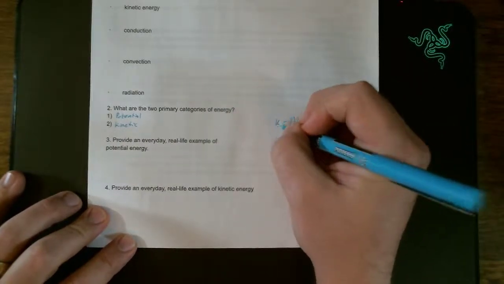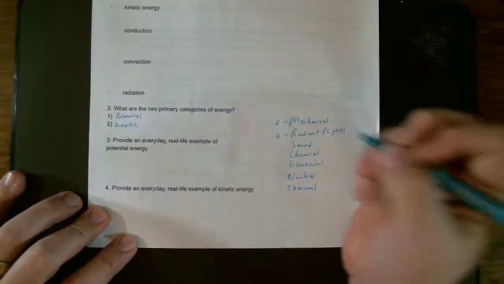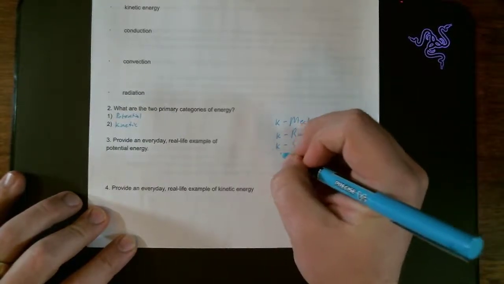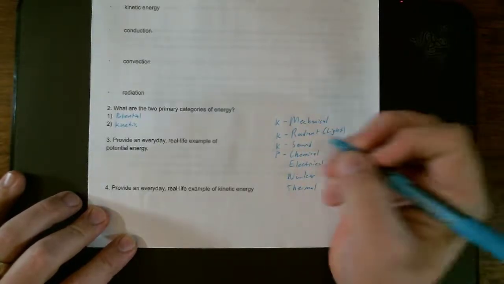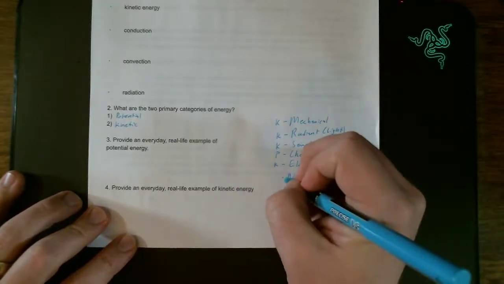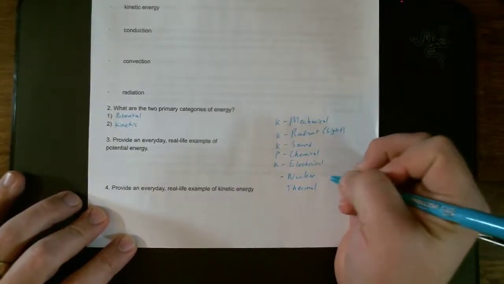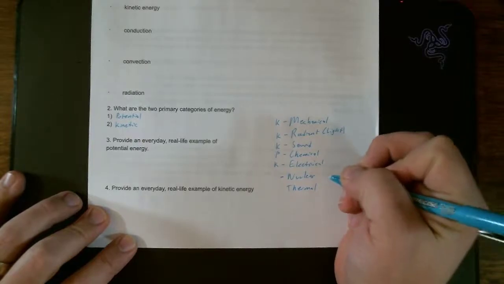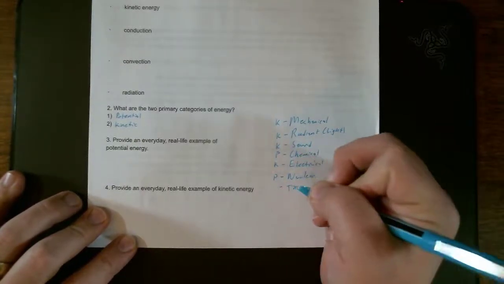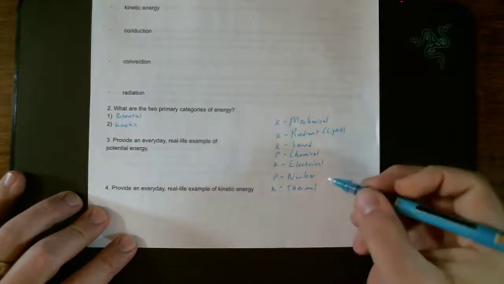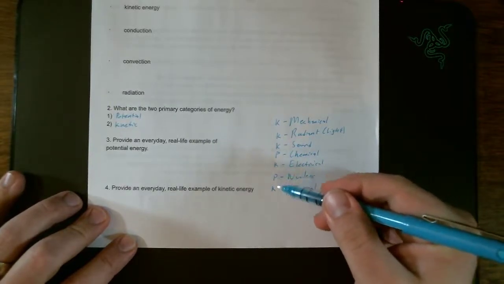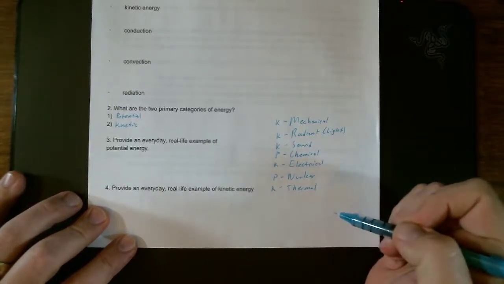So this is a type of kinetic. This is a type of kinetic. Sound travels, so it's also kinetic. Chemical is stored energy, so this is a type of potential. Electrical is an energy that moves, so that is kinetic. Nuclear is actually the energy held within the bonds of atoms and molecules, so this is a type of potential. And then, of course, thermal energy, we learned, can move, so it is a kind of kinetic. So these are the categories, potential and kinetic, whereas these are specific examples.